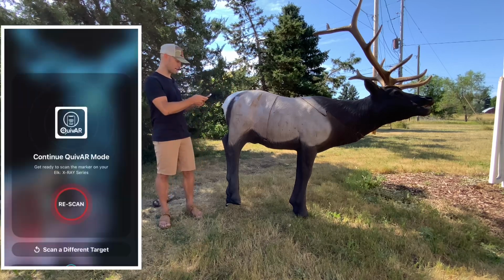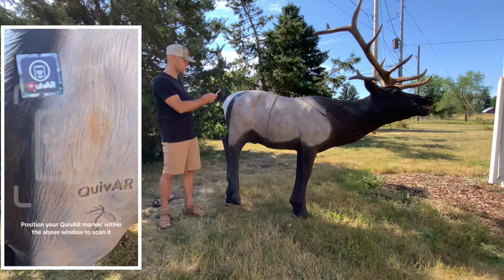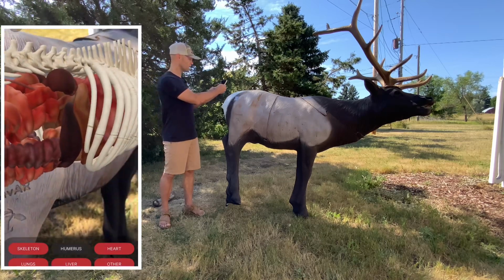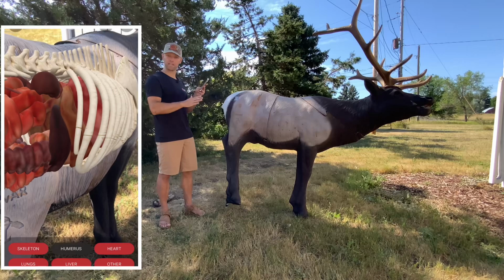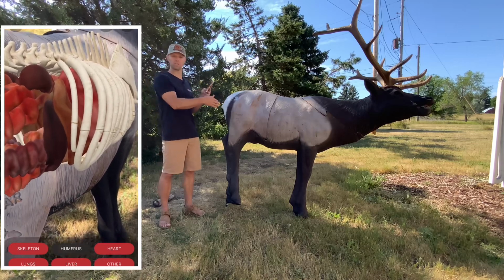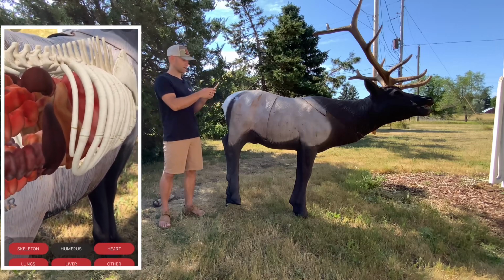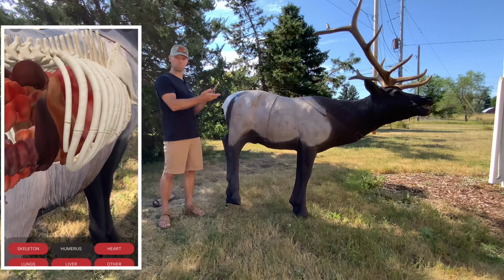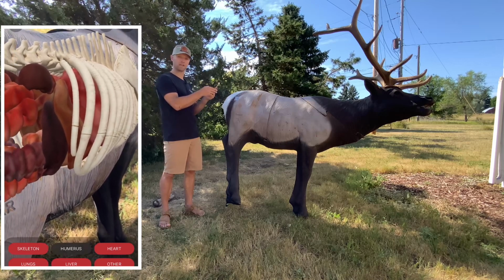Okay, so in this case, I've already chipped into this, so I'm just going to rescan the target. And the anatomy comes up and it's placed, in this case, where it should be, but let's just pretend that it's upside down. All right, so what we're going to do is you're going to need to contact support, and we're going to allow you to have a diagnostic code.